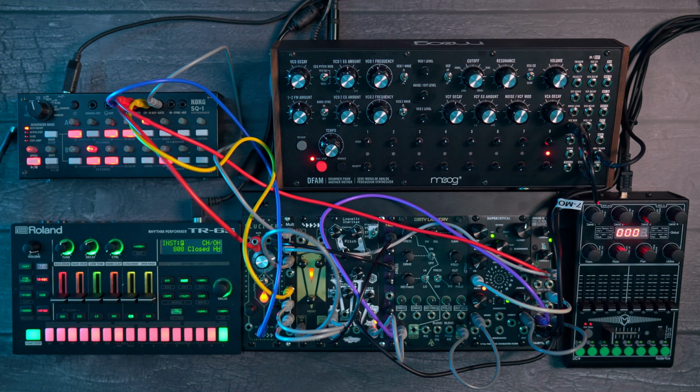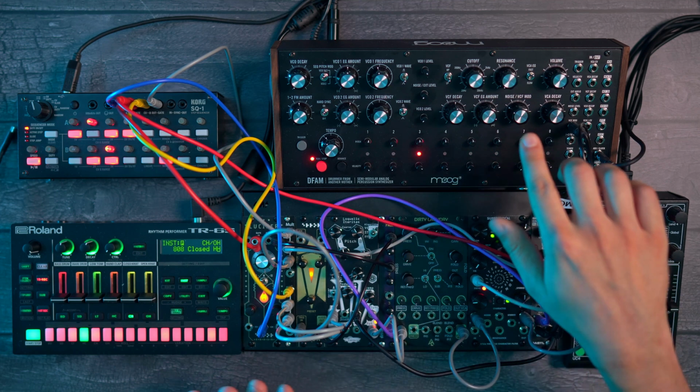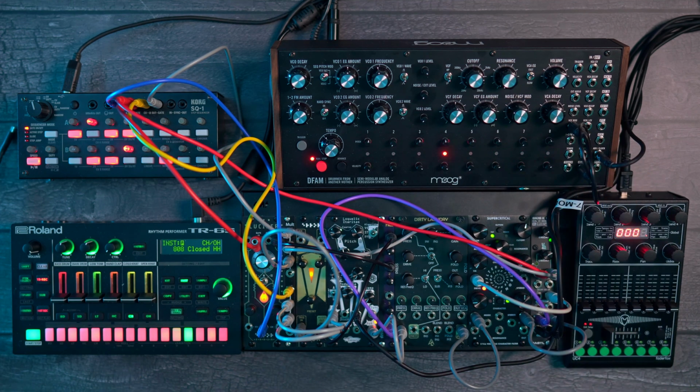Alright, so let's get started. First thing is, even though all the sound comes out from the TR-6S, the Modular and the DFAM, I use Ableton Live as master clock, my recording tool, and also for some processing, such as delay and effects on each individual track. So first we're going to go through how to set everything up.